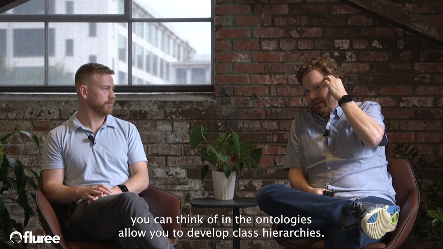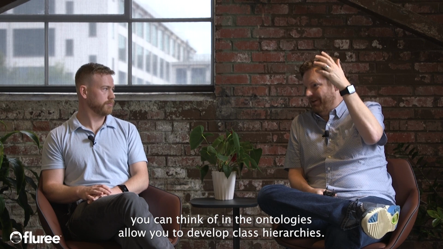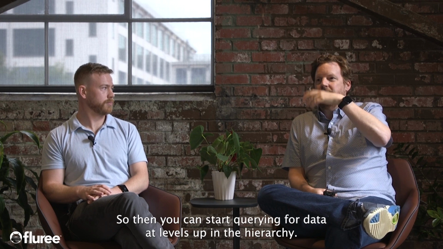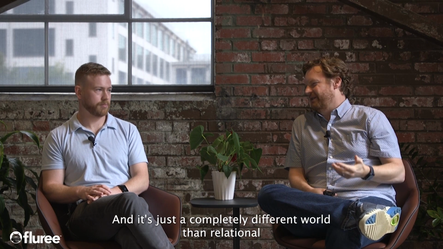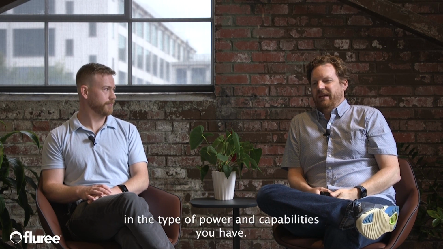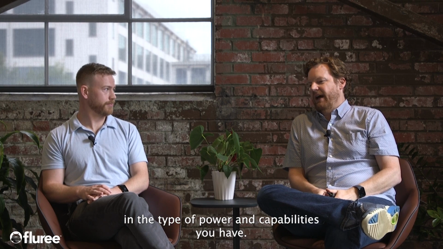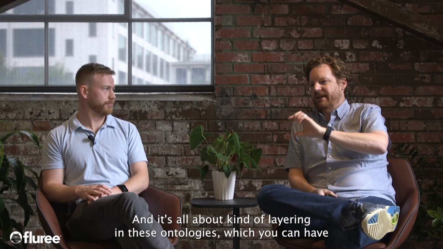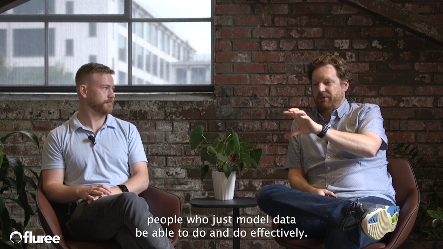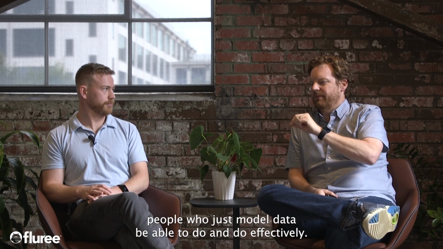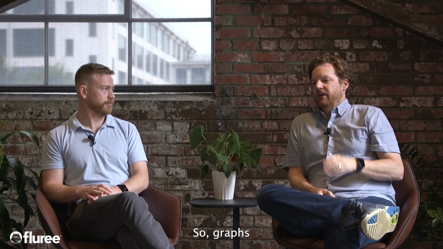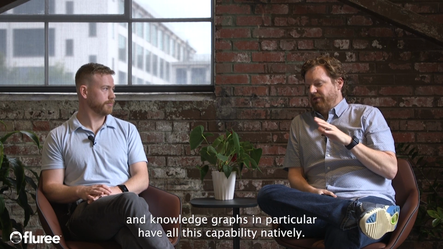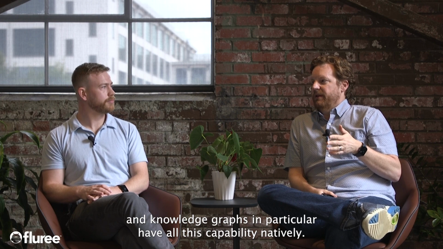And the ontologies allow you to develop class hierarchies. So then you can start querying for data, and it levels up in the hierarchy, and it's just a completely different world than relational in the type of power and capabilities you have. And it's all about layering in these ontologies, which you can have people who just model data be able to do and do effectively. So graphs, and knowledge graphs in particular, have all this capability natively.